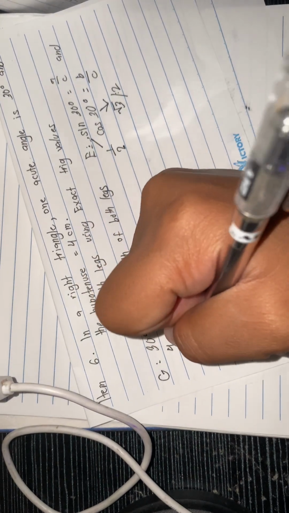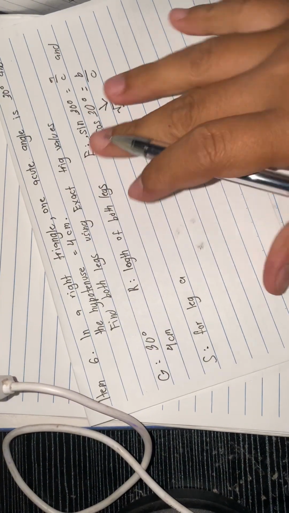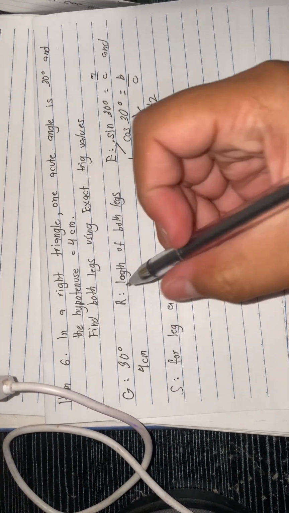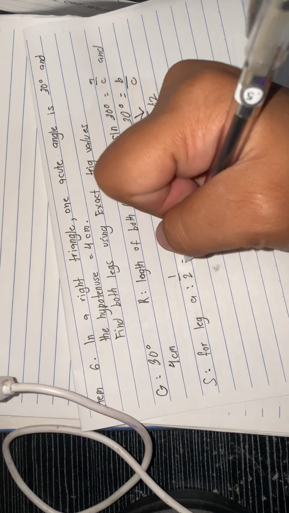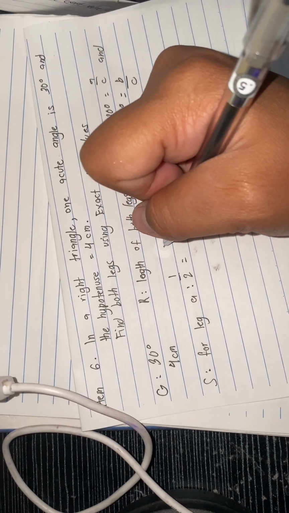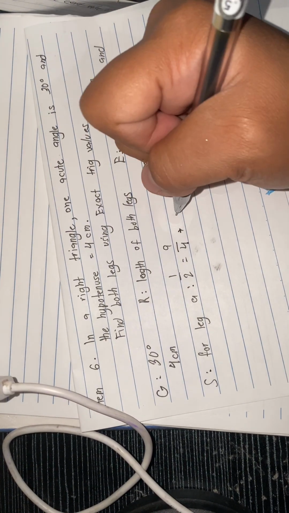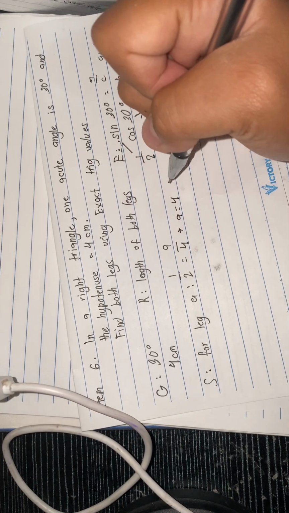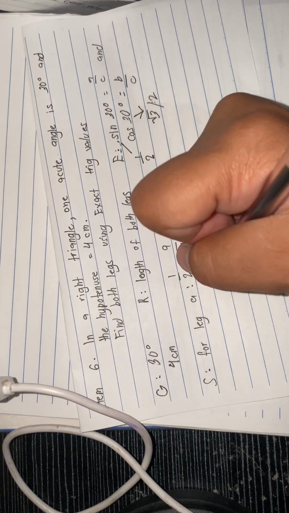So the solution will be, for leg A, 1/2 is equal to A over 4, the hypotenuse. So A is equal to 4 times 1/2, and it will become 2.